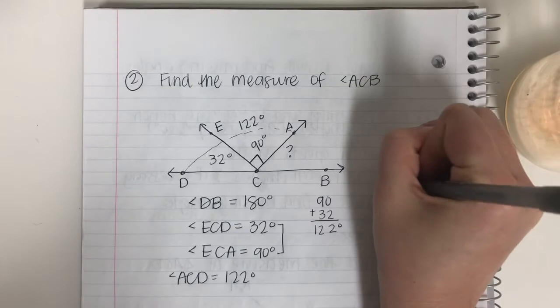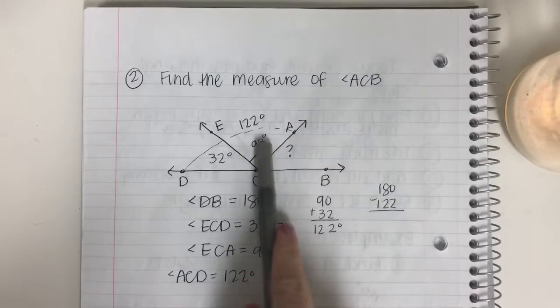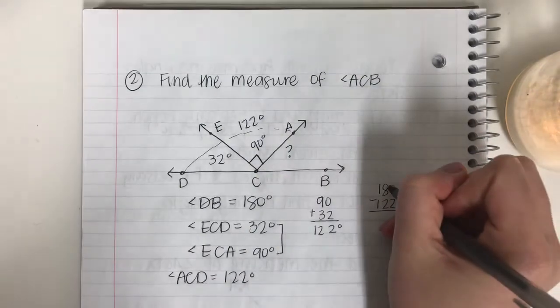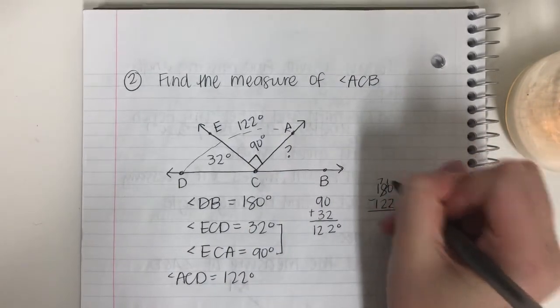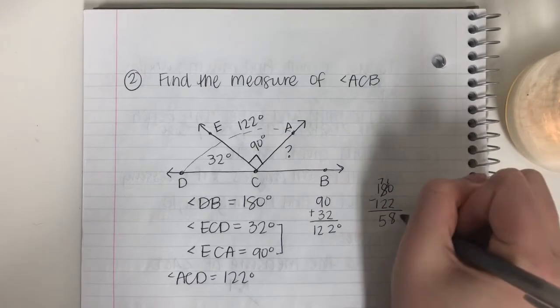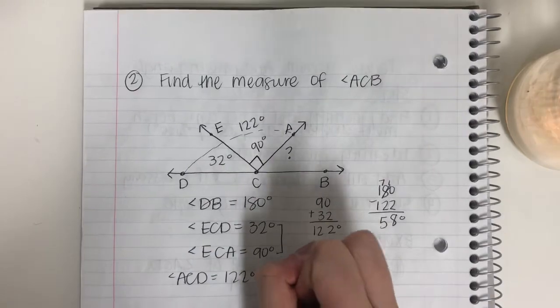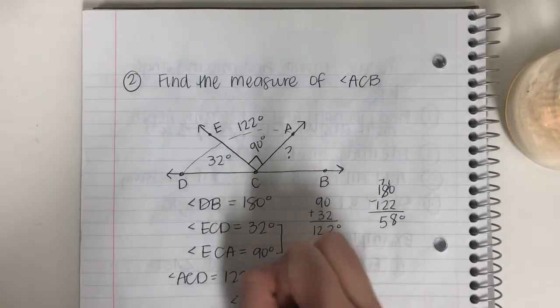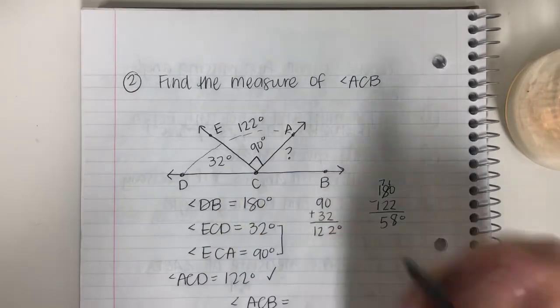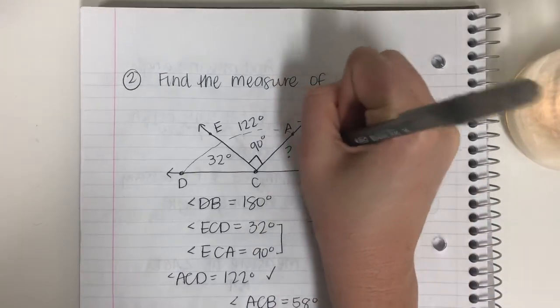So I'm going to subtract. 180 minus 122, because that's what these two angles are combined. That one can't be subtracted, so I need to borrow. 10 minus 2 is 8. 7 minus 2 is 5. So angle ACB is equal to 58 degrees.